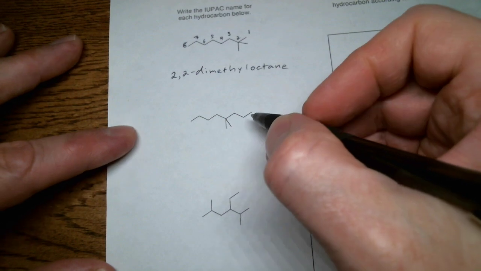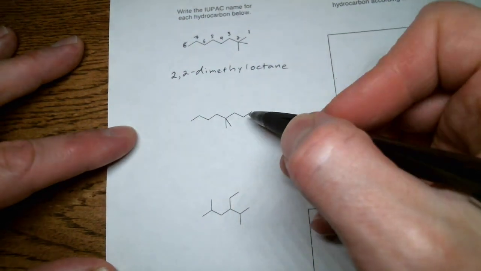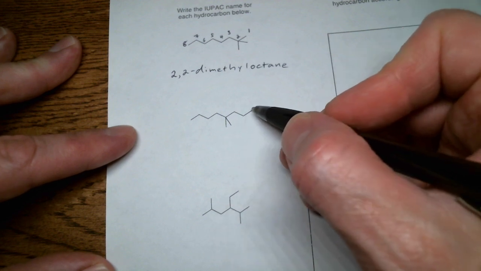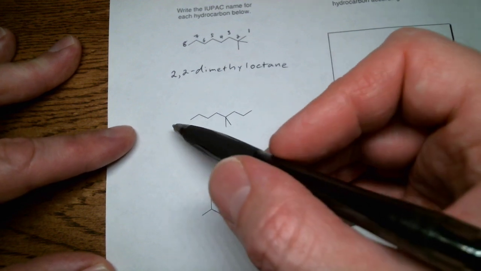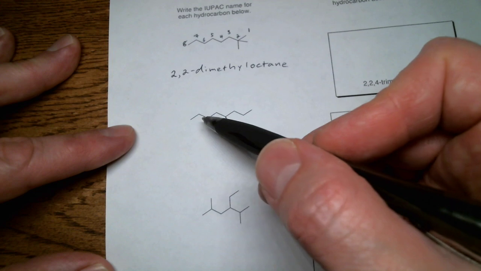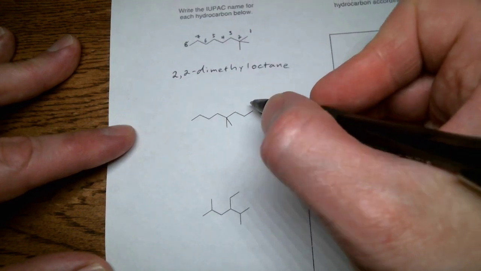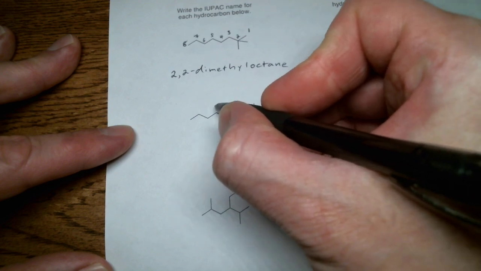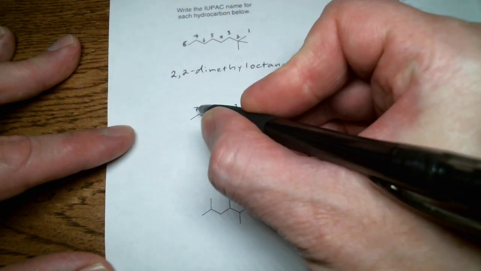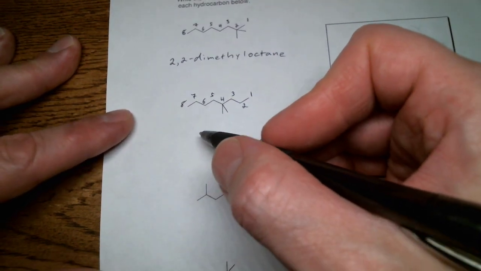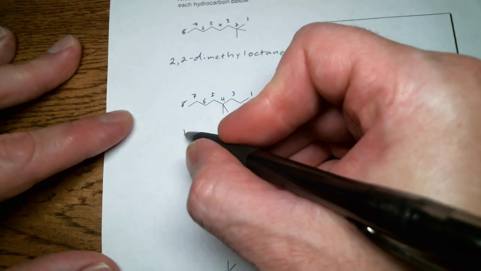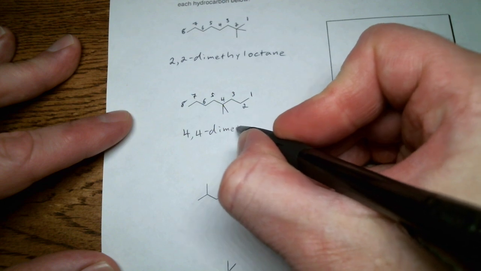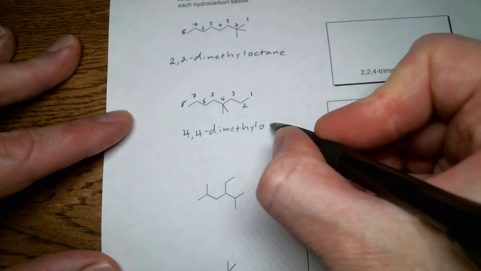How about this? Well, we have to start from the side to which we're closest to these substituents. So 1, 2, 3, 4 is a lower set of numbers than 1, 2, 3, 4, 5. So 1, 2, 3, 4, 5, 6, 7, 8. Another octane, except this one happens to be 4,4-dimethyloctane.